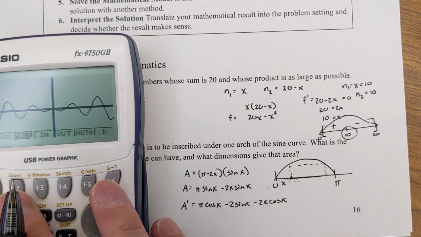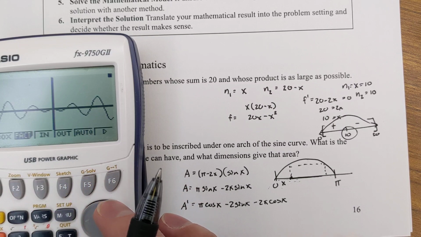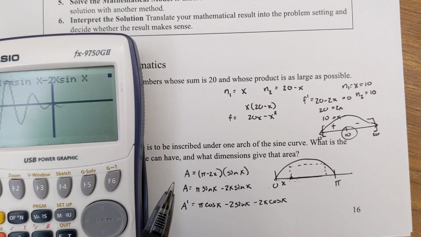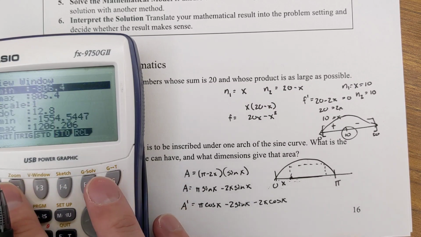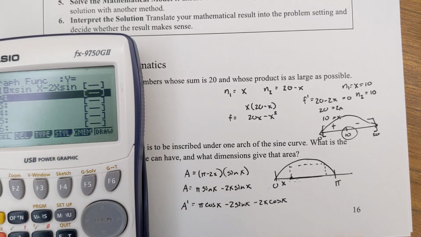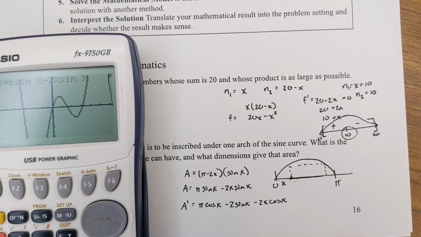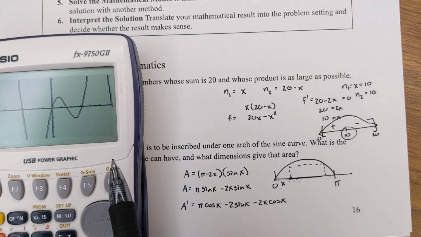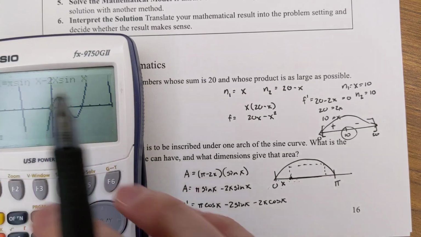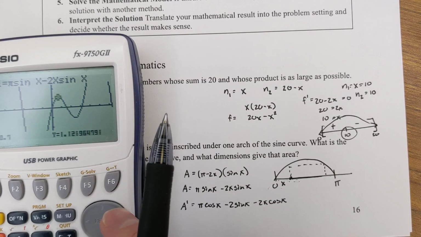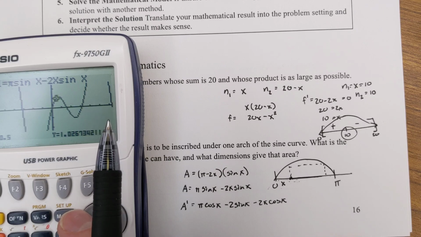Okay, well, let me zoom auto. Nope, probably didn't want auto. Let's do view windows initial. That's probably the better bet. So there we go. If you look, we're only looking between 0 and pi over 2, which is about 0.57.